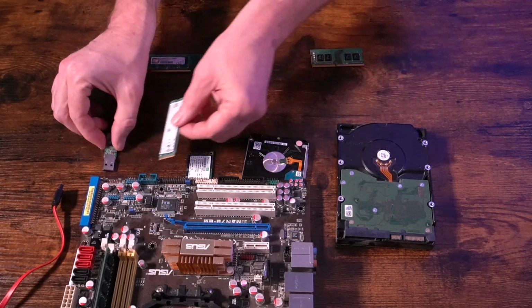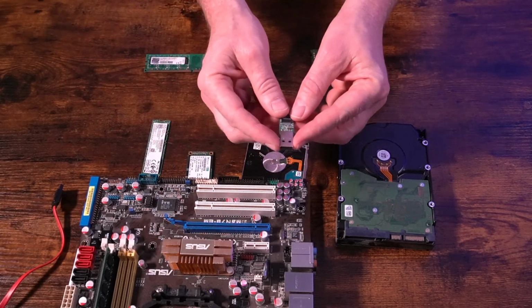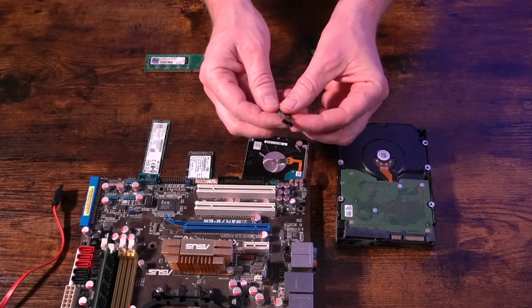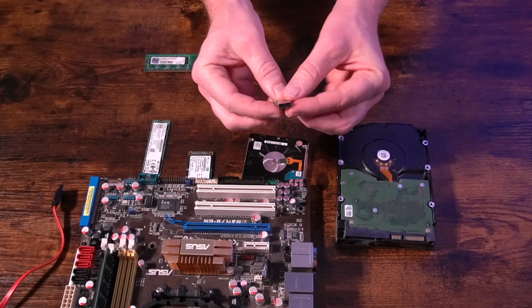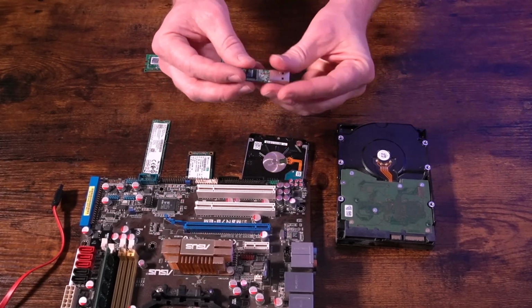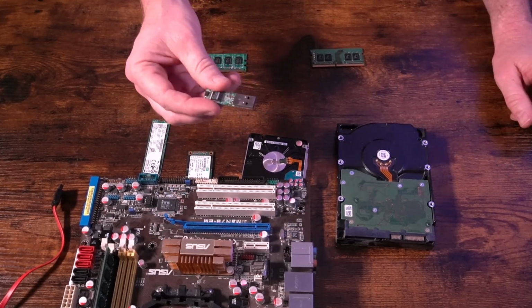Just one more example here is USB. This is USB, Universal Serial Bus. And so we're probably pretty used to using USB on our computers. And this just gives us access to a flash drive so that way we can take our files with us.